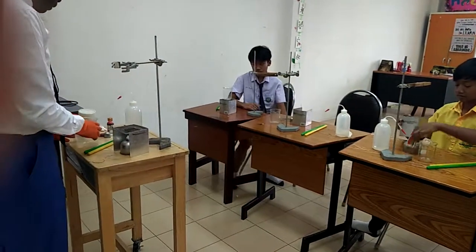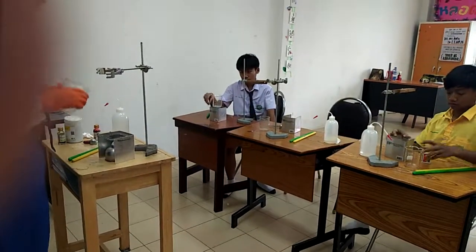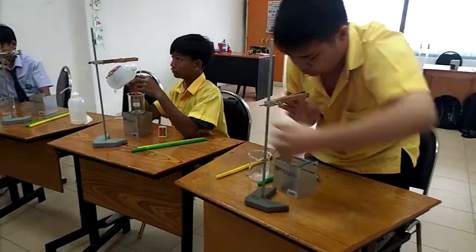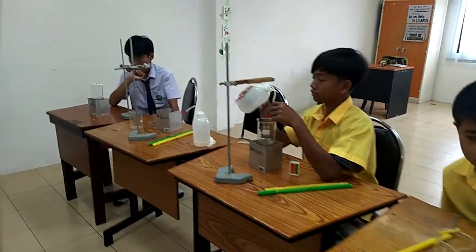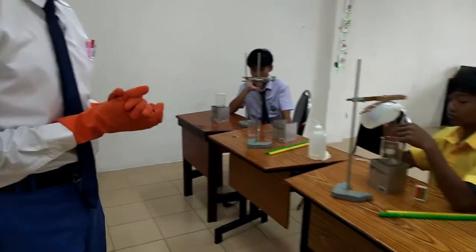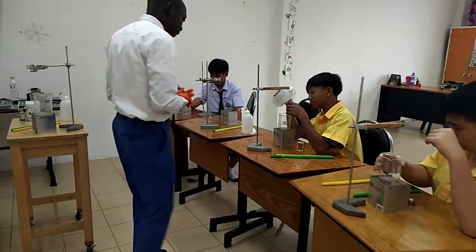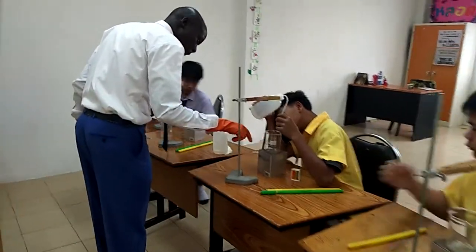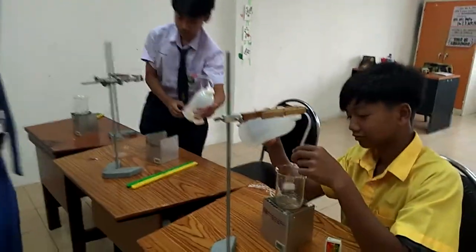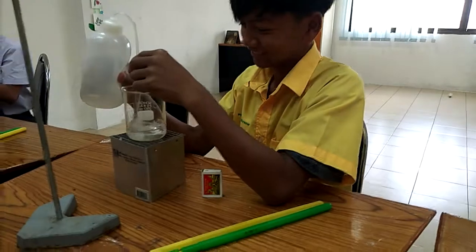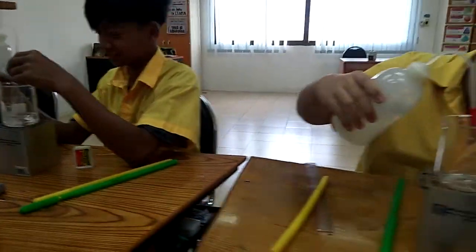Step three, we shall have our beaker, put it like that. Then step 4, we are going to put water in the beaker up to 150 mils.